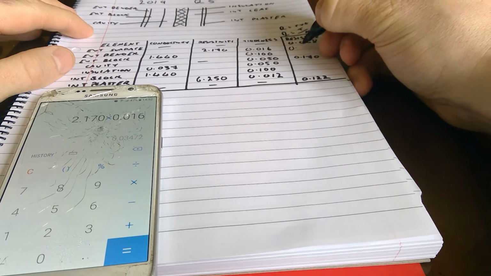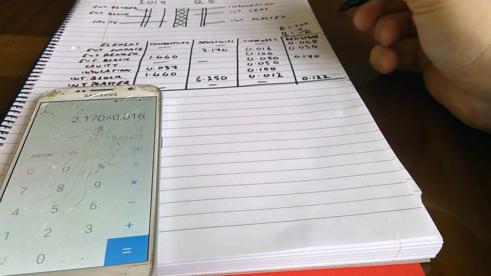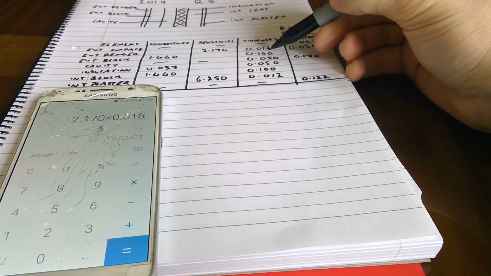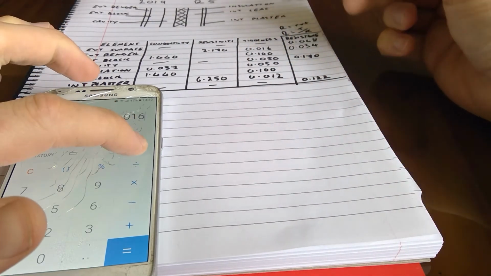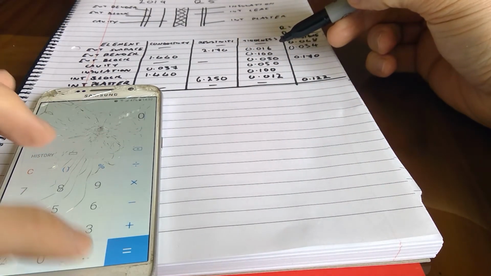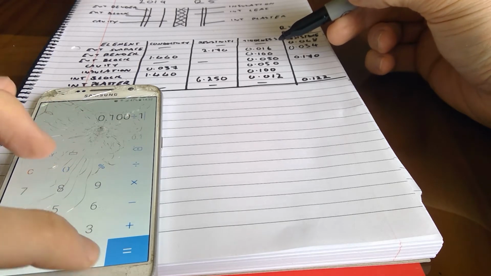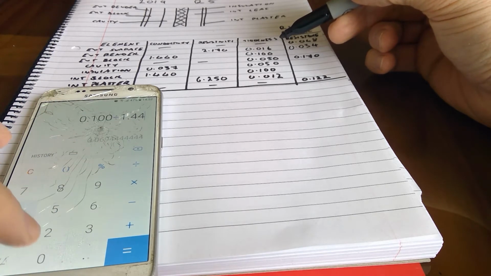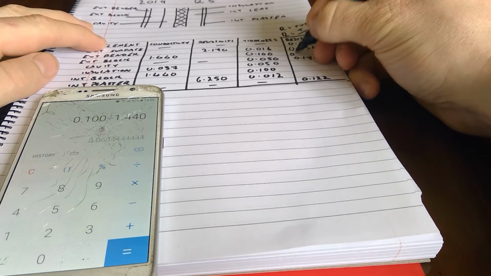We'll go for 3 decimal places. 0.034. This one here, it's T over K, so it's T divided by K. So it's 0.100 divided by 1.440. That gives us 0.069.